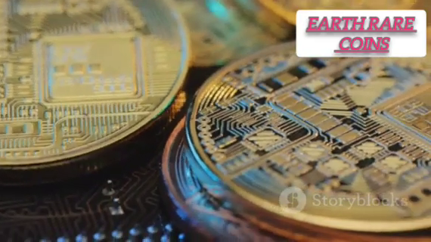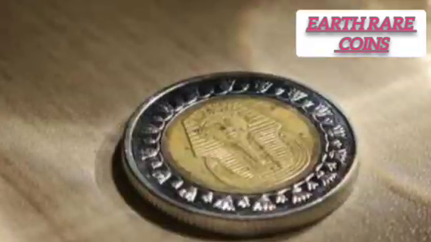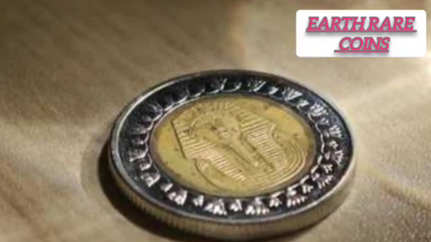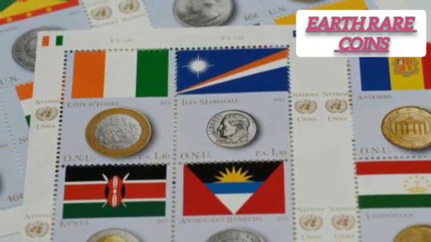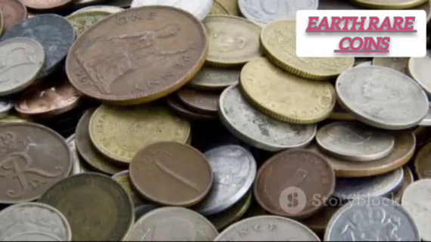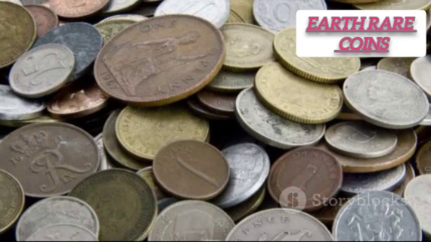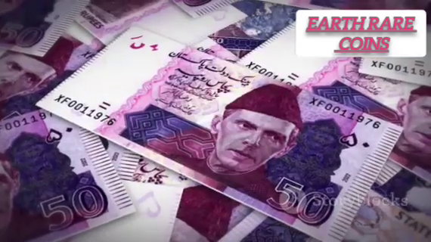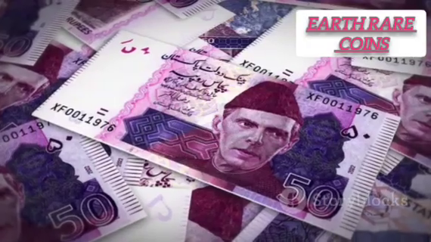A notable commemorative 50 rupee coin was issued in 2018 to mark the 550th birth anniversary of Guru Nanak, the founder of Sikhism, recognizing the importance of the Kartarpur corridor and interfaith harmony. The coins in circulation today tell us a lot about the current state of Pakistan's economy. The absence of paisa coins and the presence of a 10 rupee coin show the long-term effects of inflation.